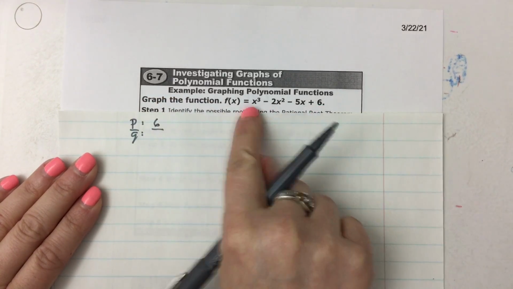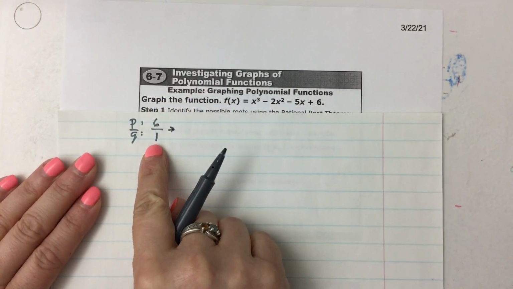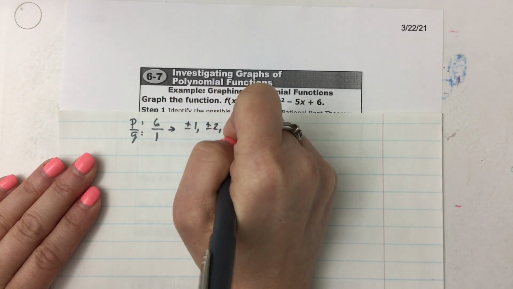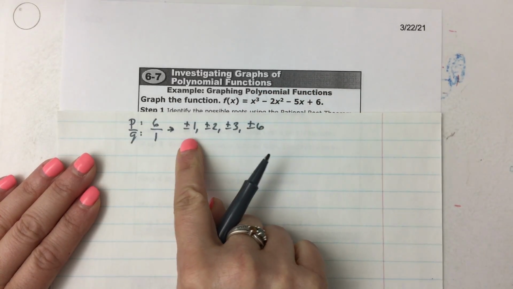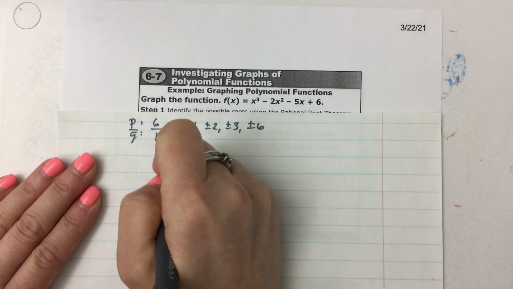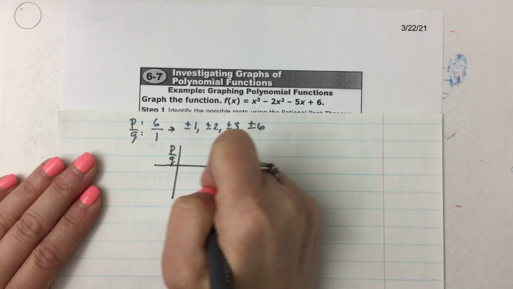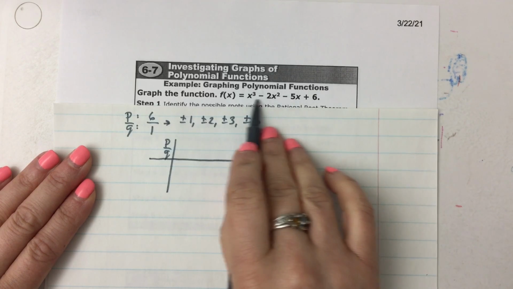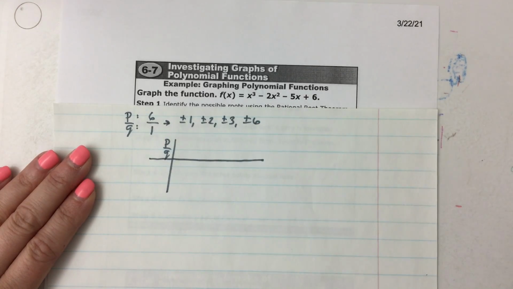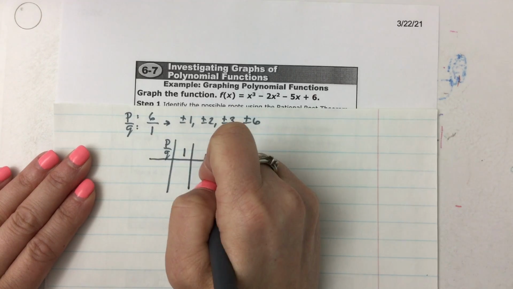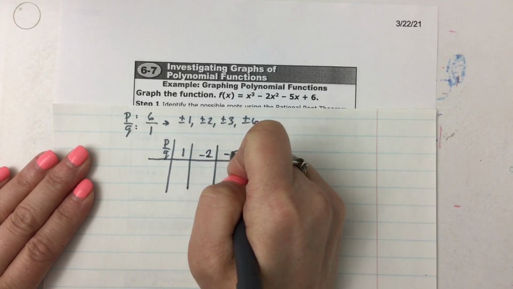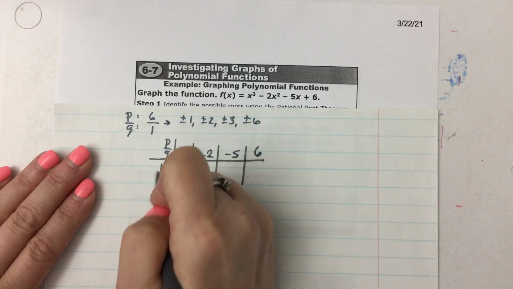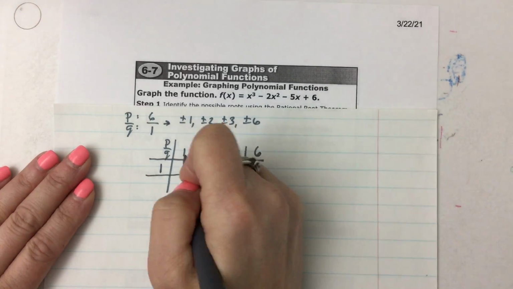P is 6, Q is 1. Because Q is a 1, I'm doing all of the factors of the numerator. So I could divide by any of those values. Now to start finding zeros, we do synthetic division in a table. My numbers come from my original polynomial function, 1x cubed, -2x squared, -5x, positive 6. Now we just start trying these numbers. I'm going to start off with a 1.